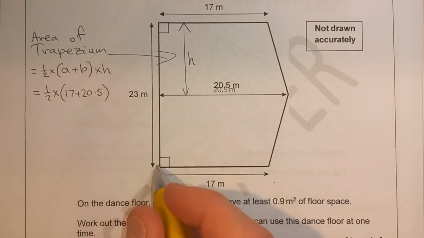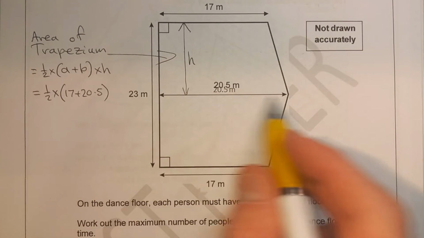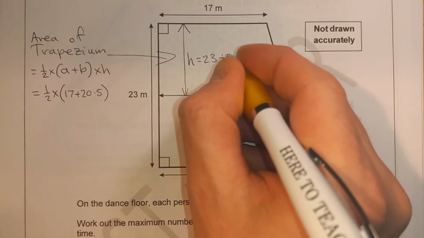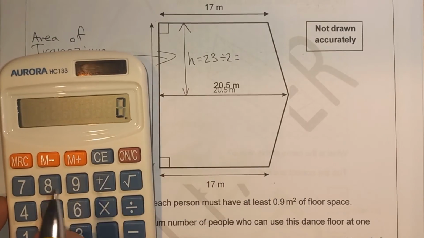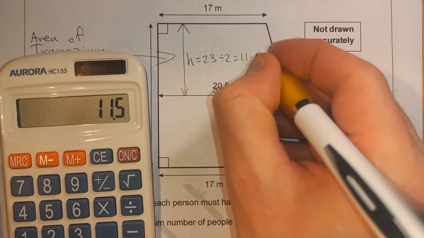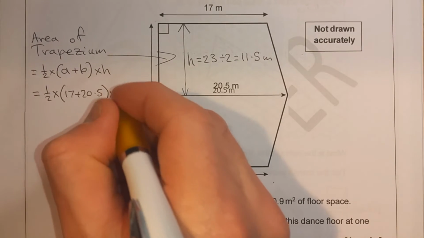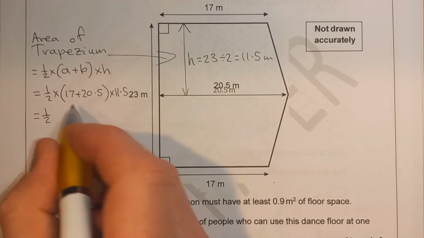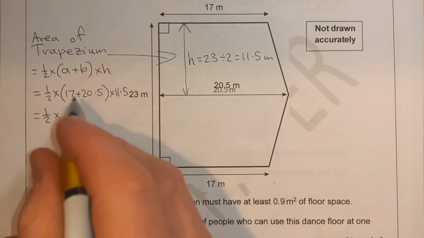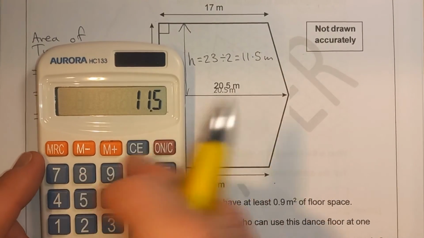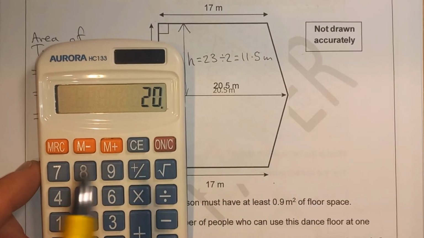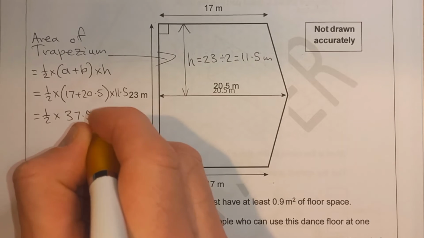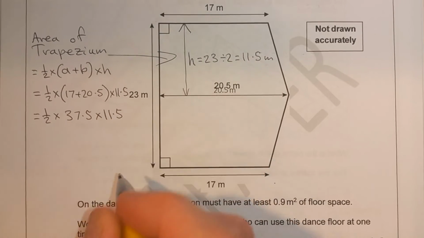Well, we know the full height is 23 metres, and because this is a line of symmetry, it's going to cut it in half. So h is going to be 23 divided by 2, which gives us 11.5 metres. Okay, so we're going to keep a half, because what we want to work out first is the bit in the brackets. Well, 17 plus 20.5 gives us 37.5, and then we're going to multiply it by 11.5.